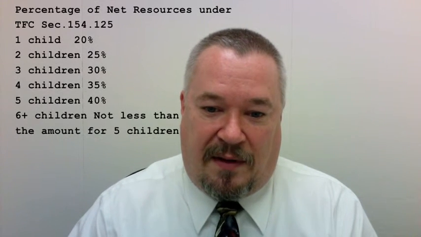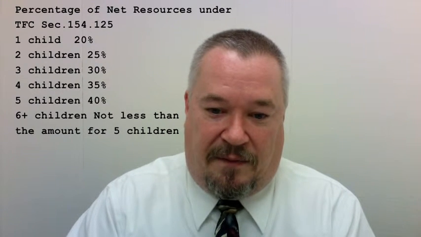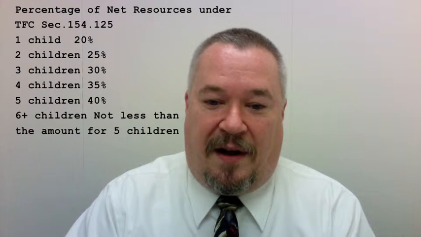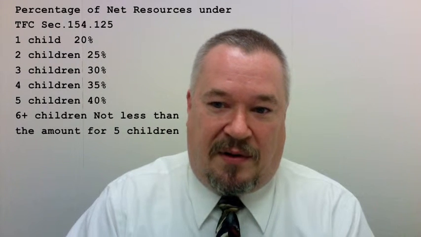Okay, once you've calculated your net resources after getting your annualized gross, breaking it down per month, and then using the tax chart to get your net, what you would do then is you would look at how many children we're paying child support for. The guidelines require that the first child that you have before the court is 20% of your net. The second child would raise that to 25%. The third child would be 25%, and so on and so forth up until you reach 40%. And that's just if there's no other children and prior orders anywhere else. There are other guidelines for multiple families that adjust these.